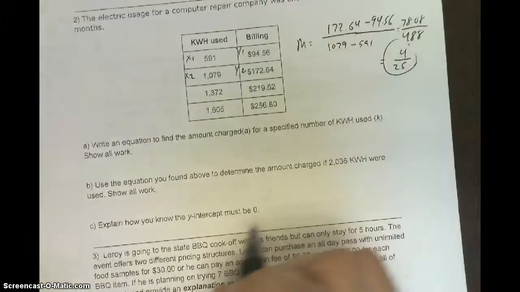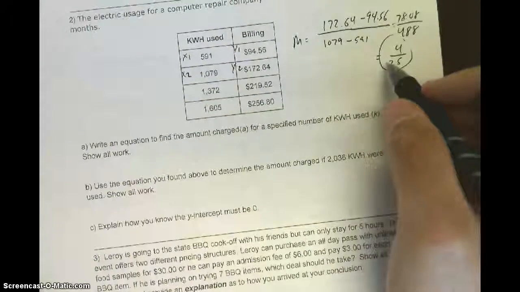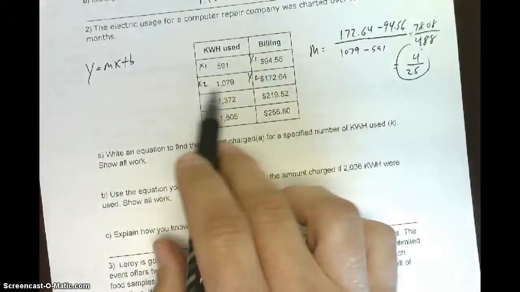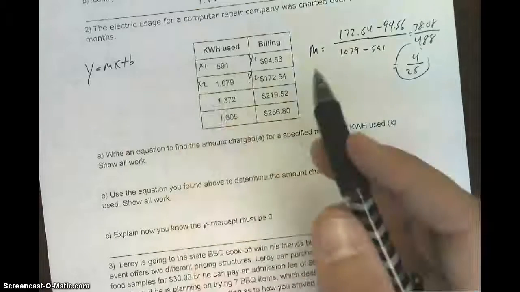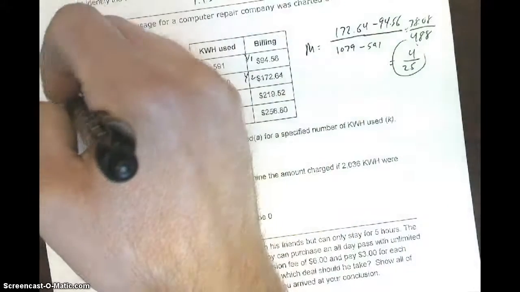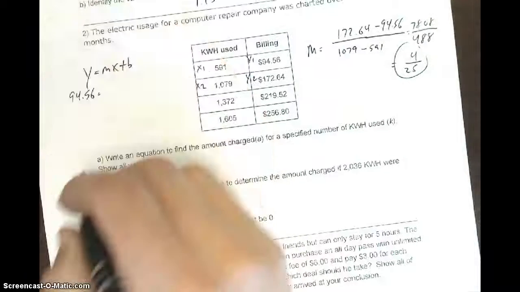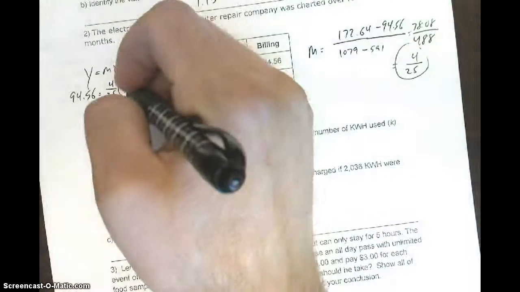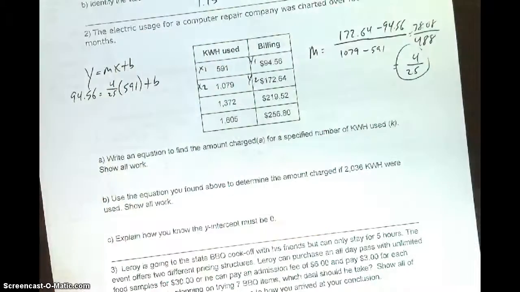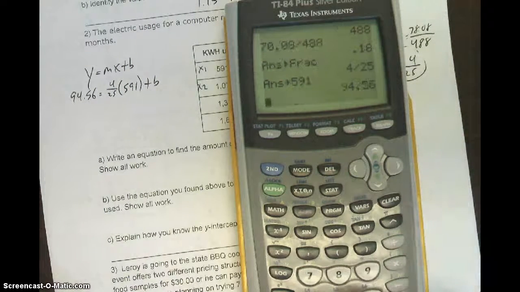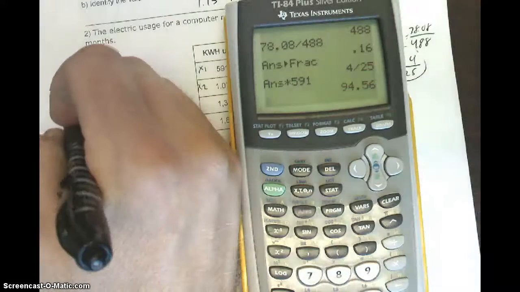So, back here, I've got my slope. Now I'm going to go to mx plus b. I'm going to pick one of these points. I'm just picking the first one. It doesn't matter if you pick any one of these, it'll still work. Here's my y, 94.56 equals 4 over 25 times 591 plus b. So 4 over 25 times 591 gives me 94.56.